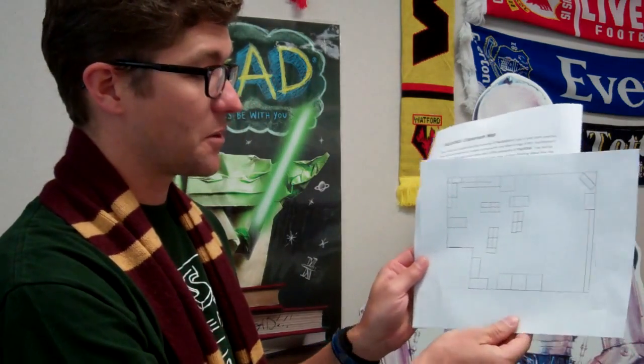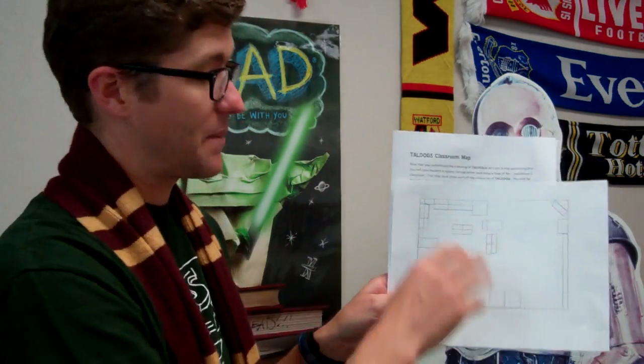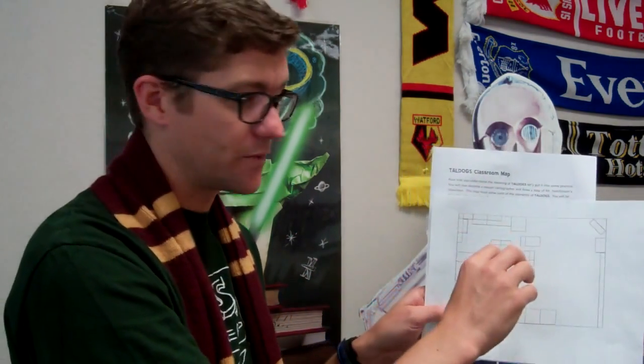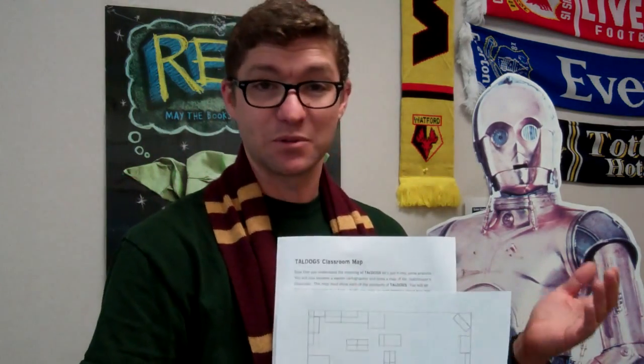The students have started measuring the classroom, so we can do this in scale, and using this graph paper have started to design out the actual shape of the classroom with all of the desks and the bookshelves and all of the things that are furniture-wise in the classroom labeled in this map. It is a map that is drawn to scale and should be an appropriate TALDOGS map. So it'll have a title, a legend, a date, all of those types of things.